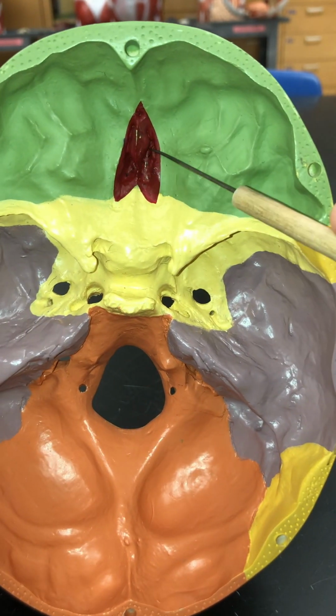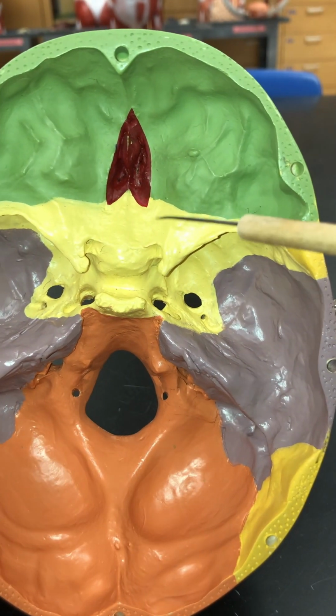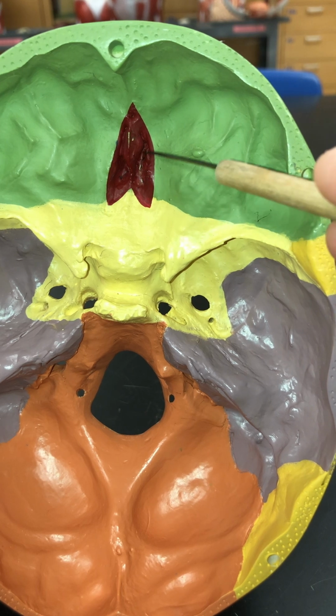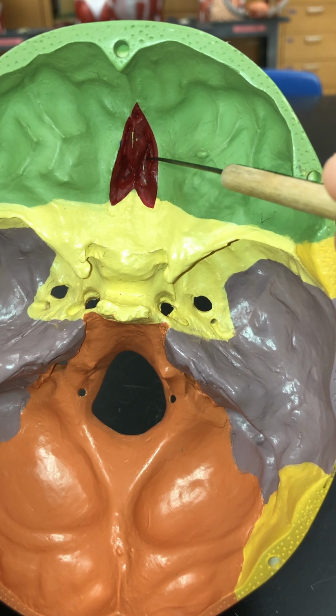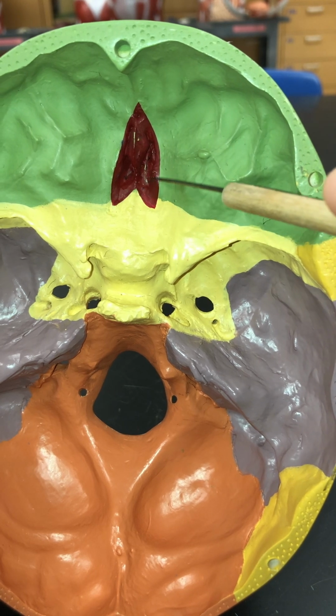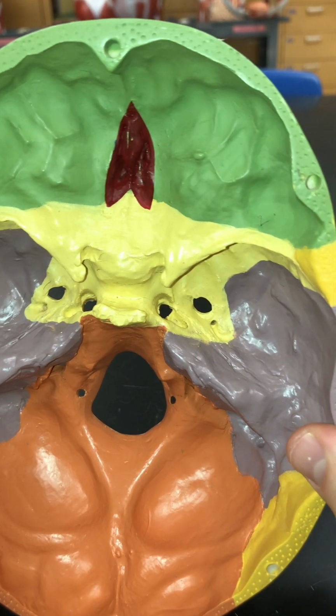And then we've got this ethmoid bone right here, and it's hard to see in this video, but there's a little piece that sticks up right in the center, and that little piece that sticks up is the crista galli, and then the larger majority of the bone around and below that crista galli, that's the cribriform plate.